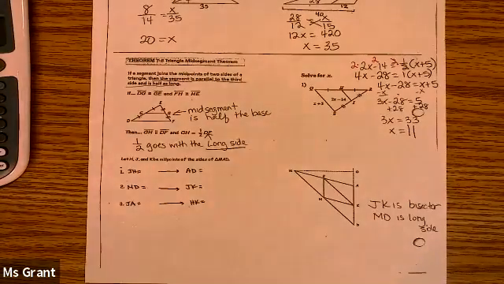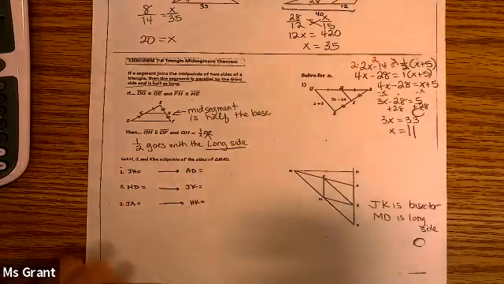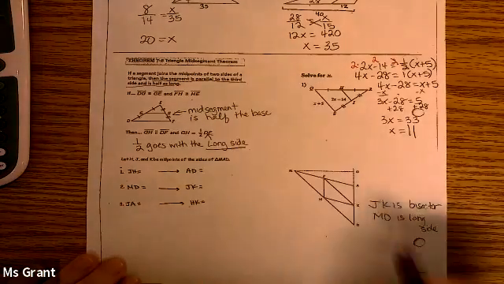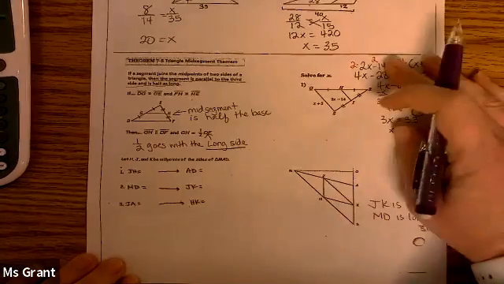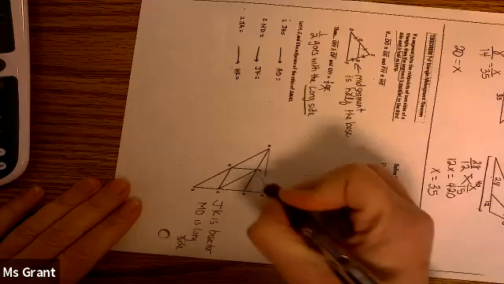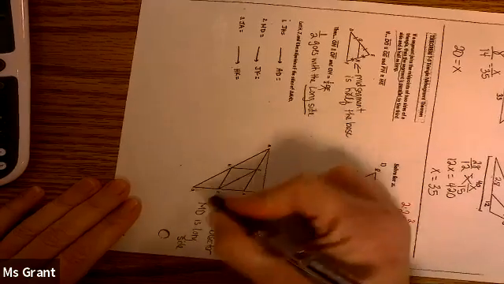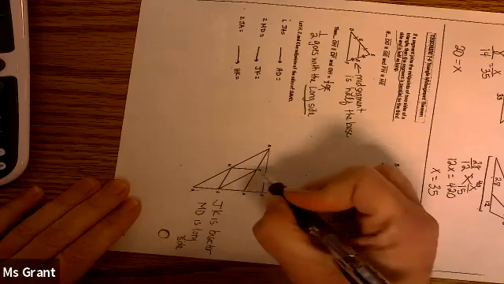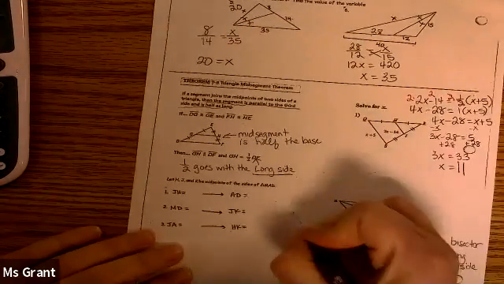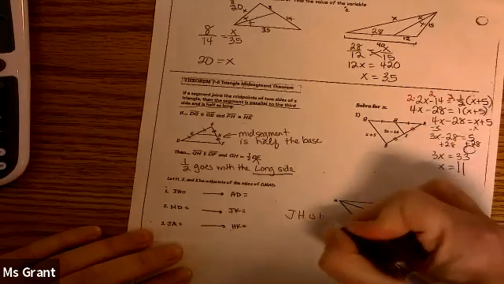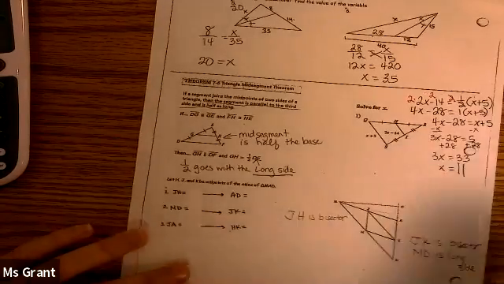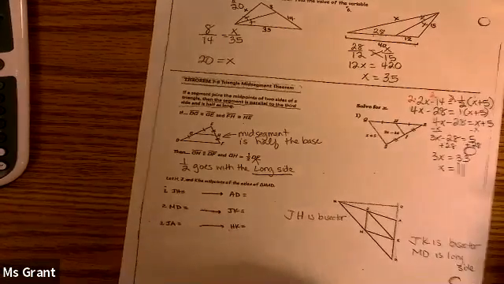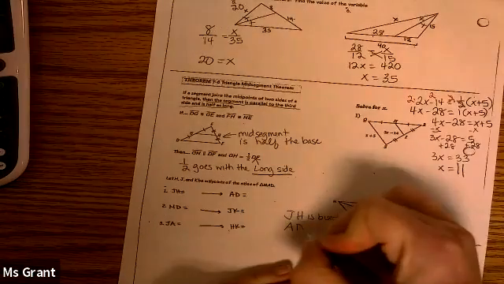So let's now compare JH equals, ready? JH. Look at this triangle. This is JH. Here's JH. JH is the bisector. AD is the long side.